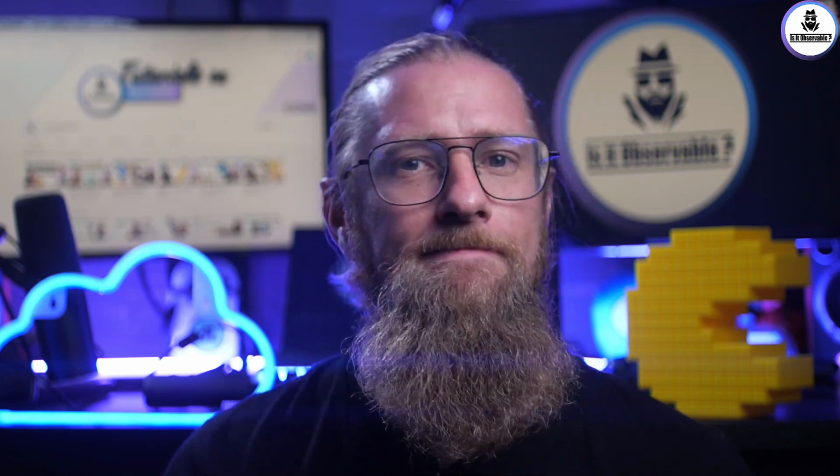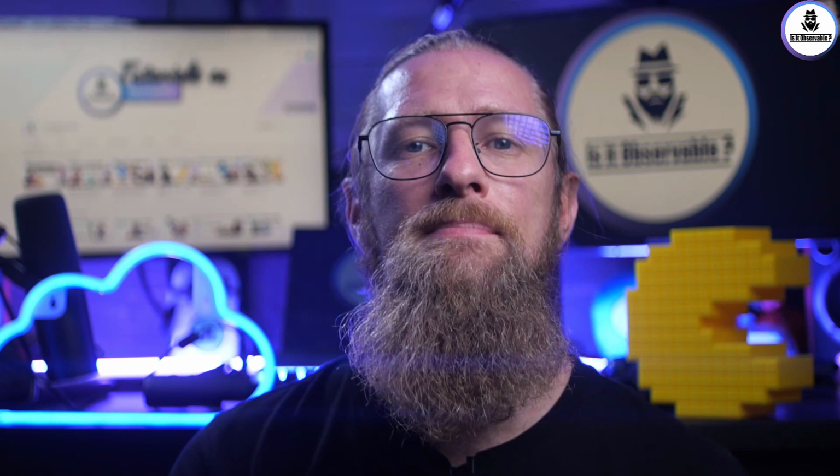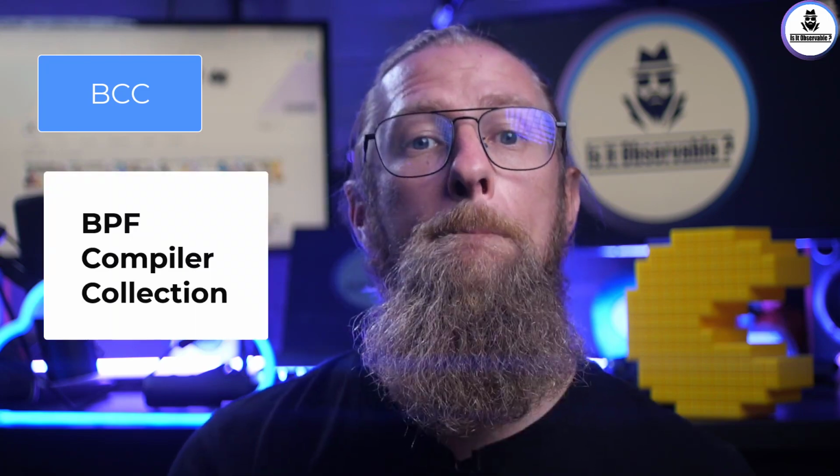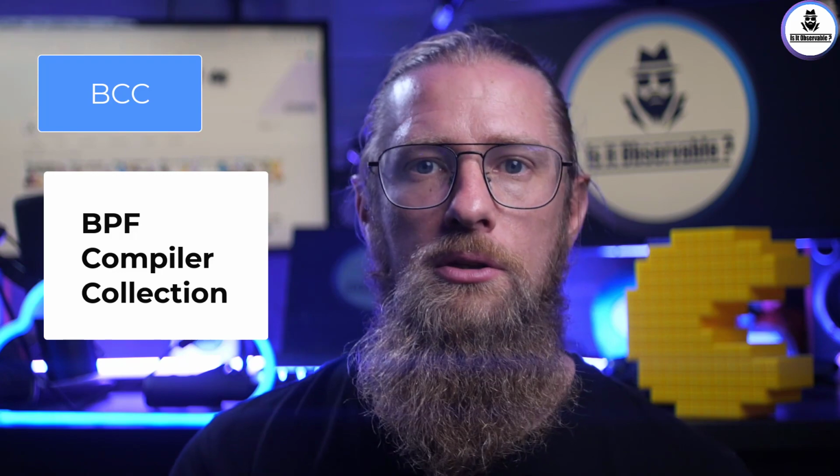Writing eBPF programs sounds very complicated, and in fact, it's a bit complicated. You can go the hard way, where you write an eBPF program using a pseudo C language and compile it using the LLVM compiler to get eBPF bytecode. But don't worry, there are simpler ways of building eBPF programs. There's a framework named BCC that helps us to build a program using a Python library. BCC stands for BPF Compiler Collection.